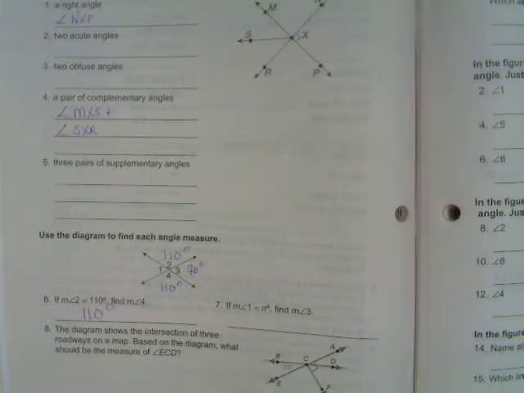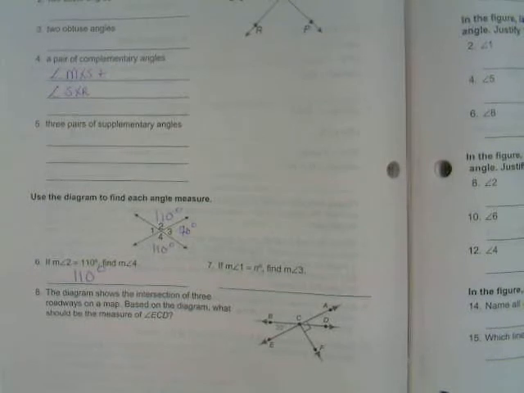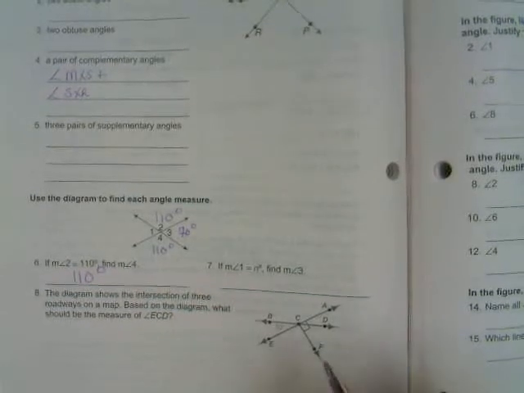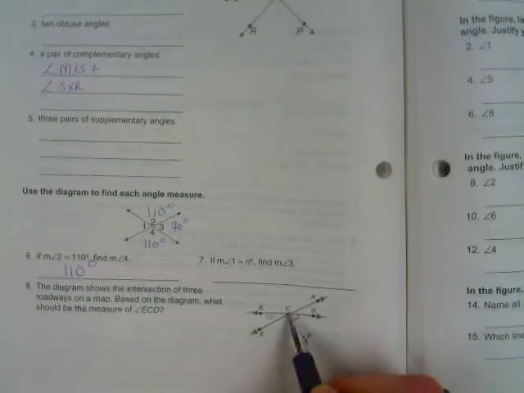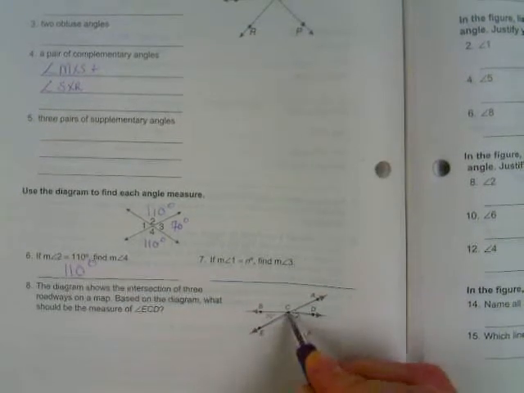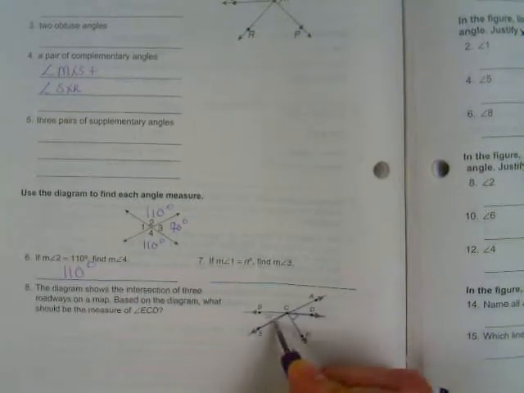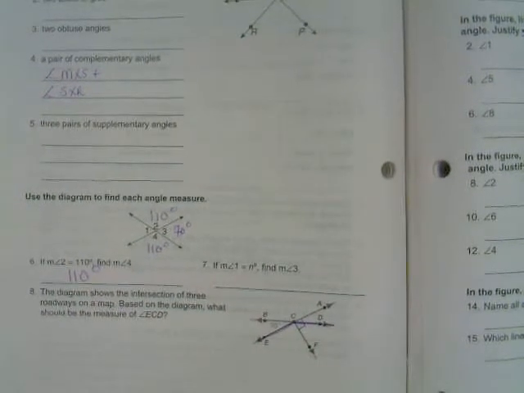Keep that in mind. Okay, question number 8 says the diagram shows the intersection of 3 roadways on a map. Based on the diagram, what should be the measure of angle ECD? Now we have to make sure we see what ECD is here. ECD goes from E, to the middle, which is C, and off to the right, which is D. So they're talking about this angle right here that I'm showing in the purple pen.